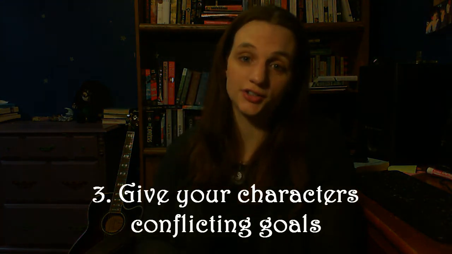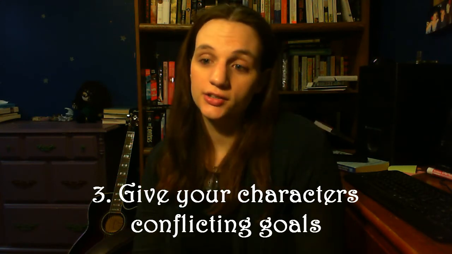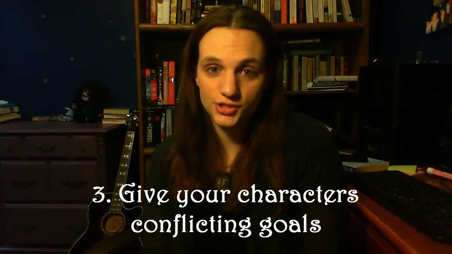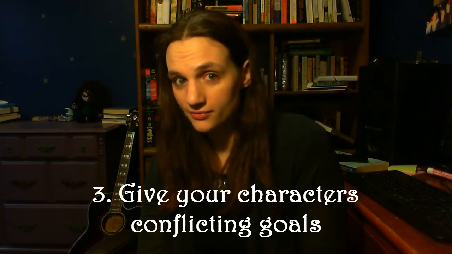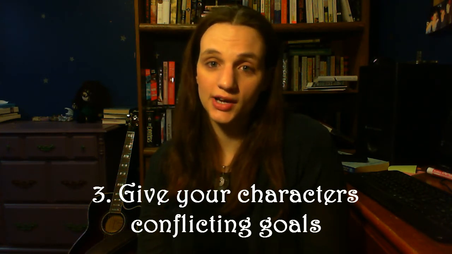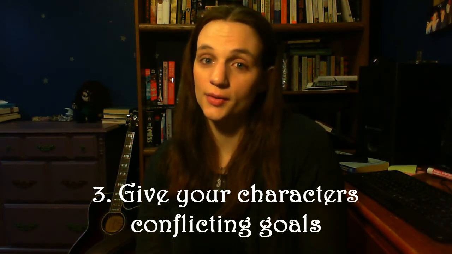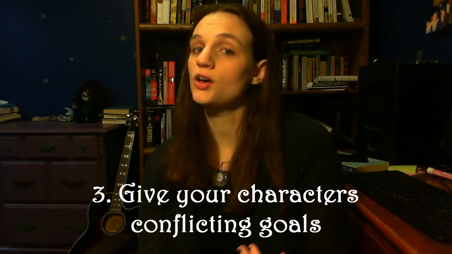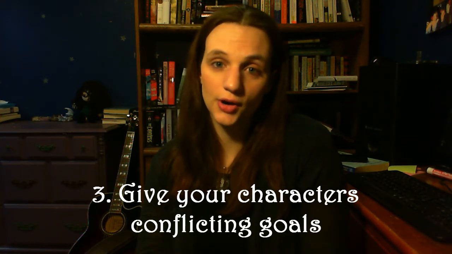The next thing you can do is give your characters conflicting goals. So if you have a character that wants to get divorced, for example, and then their husband wants to stay married, that's obviously going to create some conflict. Now, one of them is going to have to sacrifice or compromise, or by the end, they're going to have to reach some kind of resolution. One of them's going to have to change or learn something or grow.